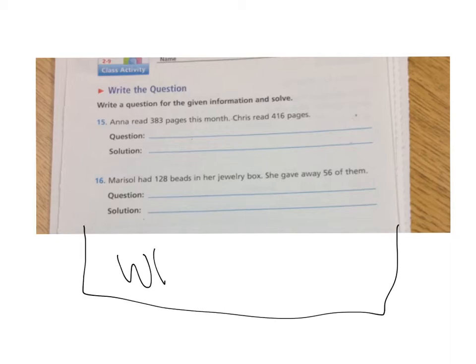You can come up with the question, but depending on which question you ask, that would determine what your solution is, whether it's addition or subtraction. So do that. I know that I only showed 15 and 16, but there is the full page, so you need to do the whole page.